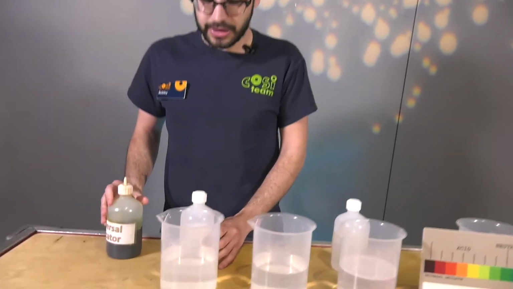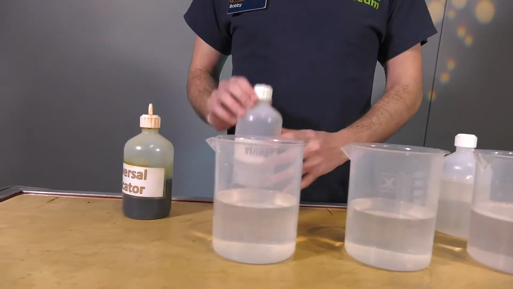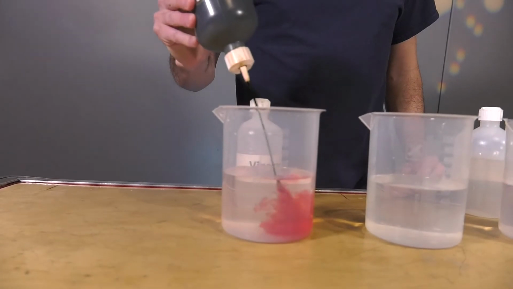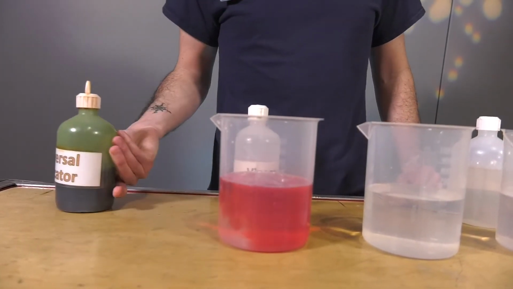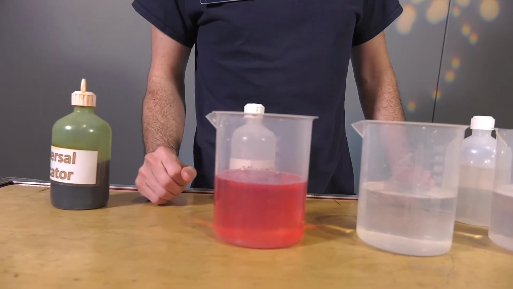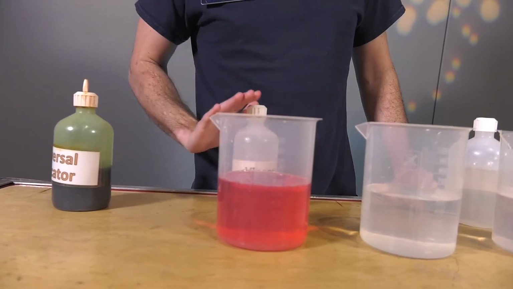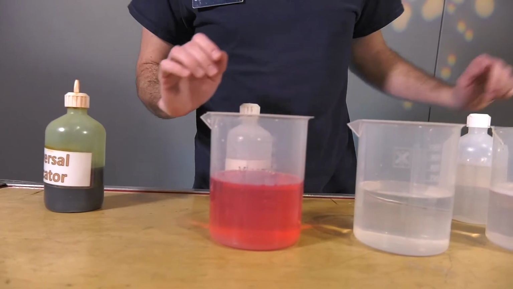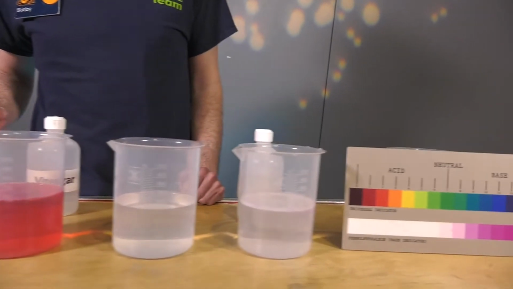So our first liquid over here is vinegar. So as soon as I go ahead and add in some of this Universal Indicator, we can see that that liquid turns a nice bright red color. And that's going to tell us that vinegar is an acid, and we could tell because the color that the liquid changed is the same on the pH scale.